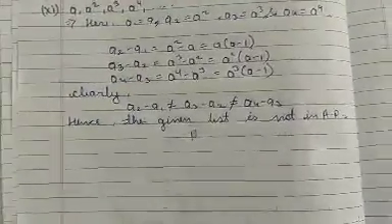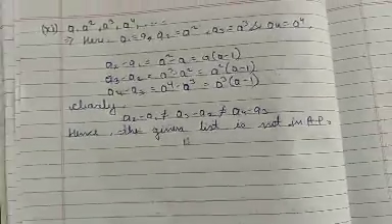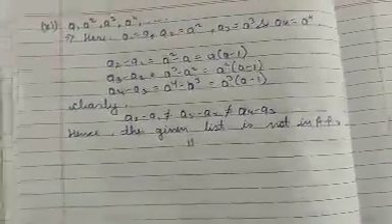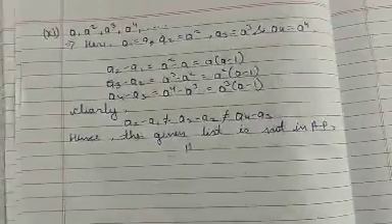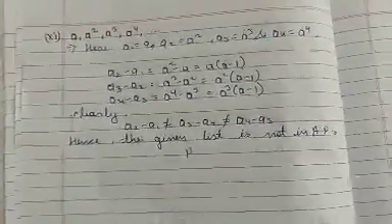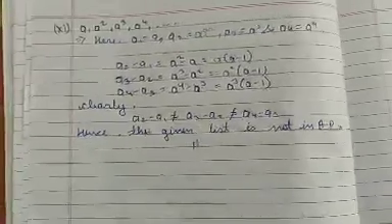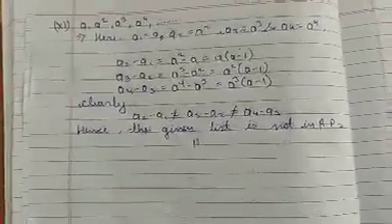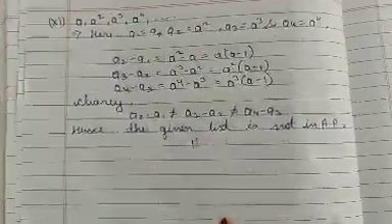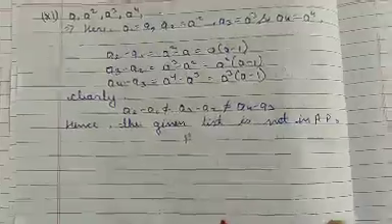This exercise 5.1 was very basic for this chapter. In the next videos we will study the nth term of an AP, how to find the nth term of an AP, and if the nth term of an AP is given, how to find the first term, how to find the number of terms, and many more things. In the next video we will deal with the nth term of an AP, and the general form of the nth term of an AP.